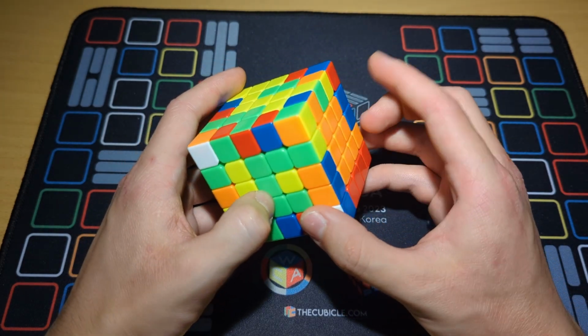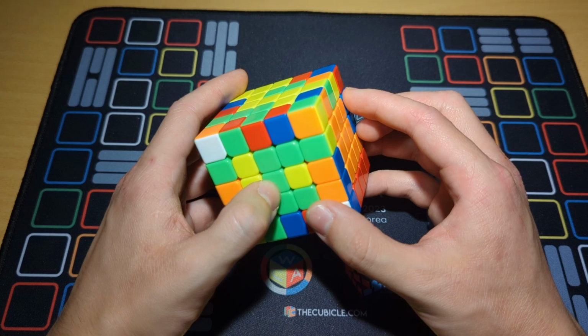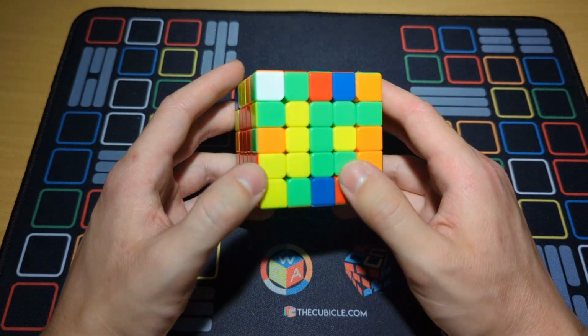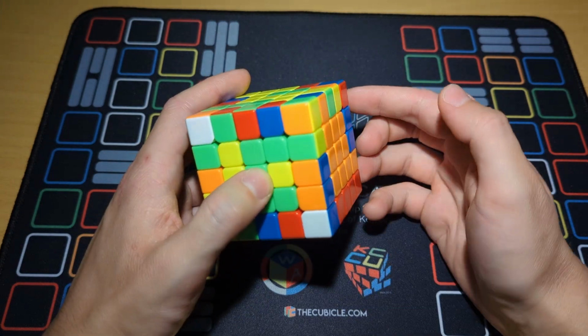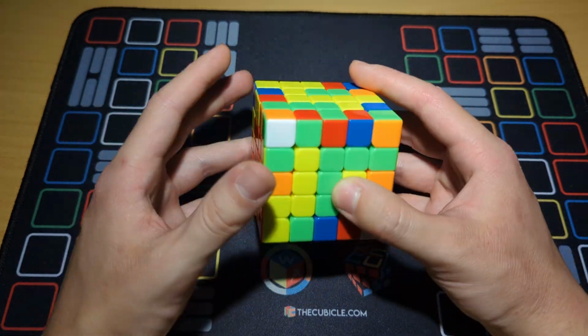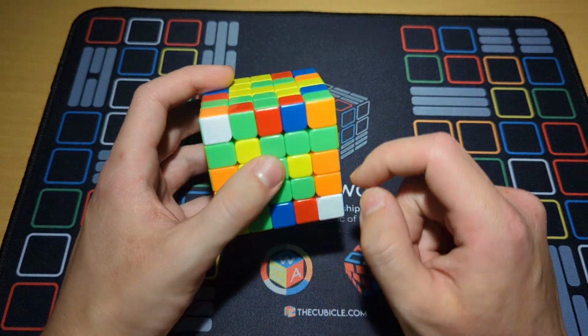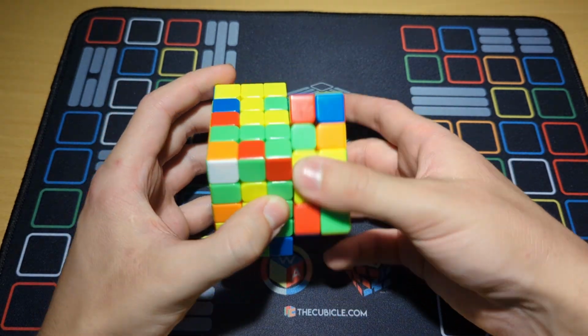Yeah, so because we cannot see any blue pieces, any white pieces from here, we know that they are white back there because of deduction, because no other piece can have white. So we can insert the blue one here with the alk, getting the orange one on top.